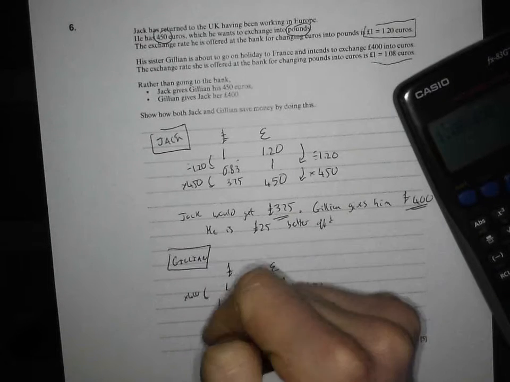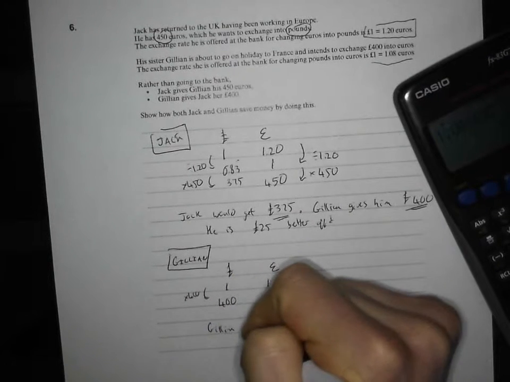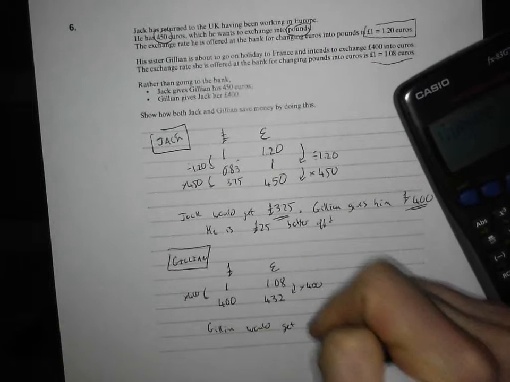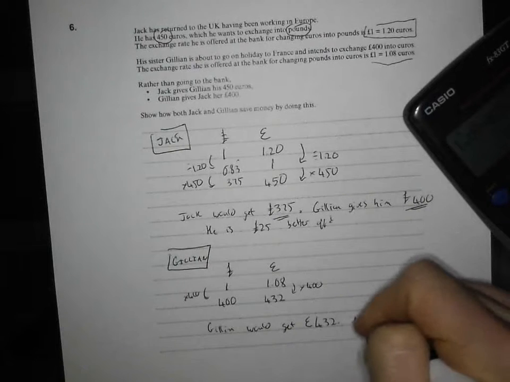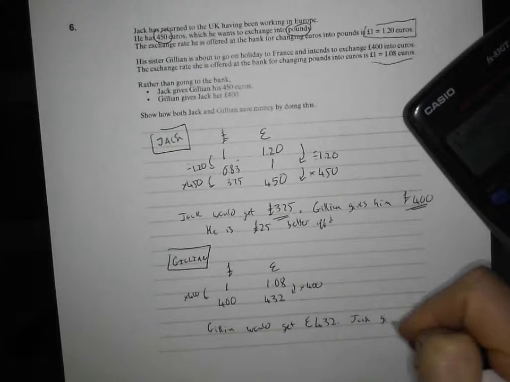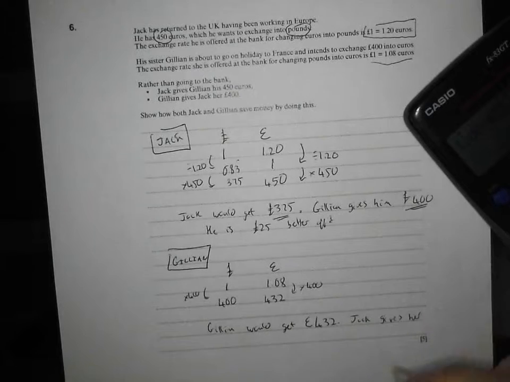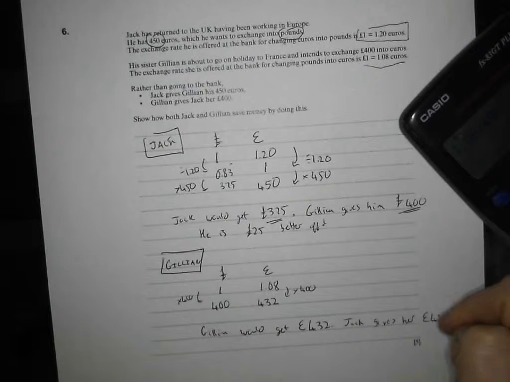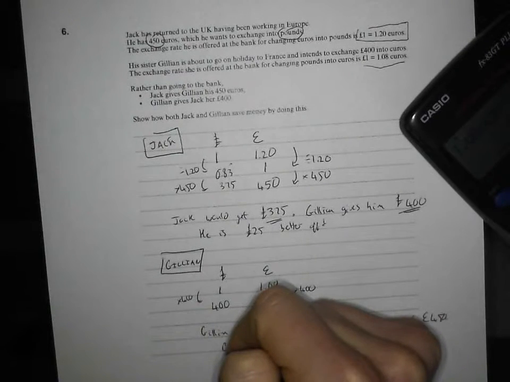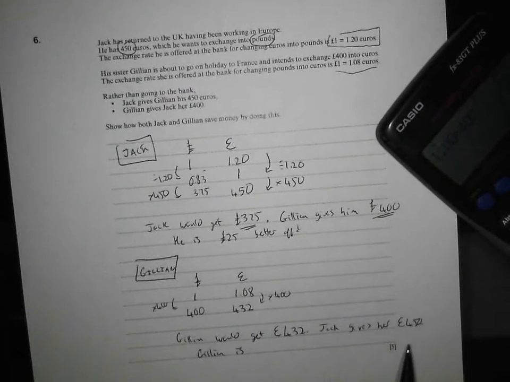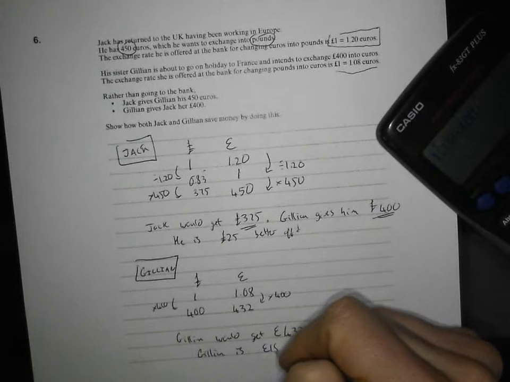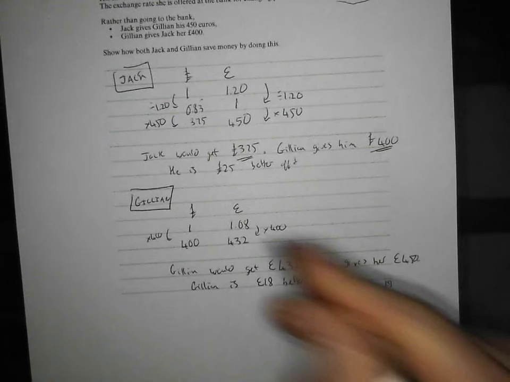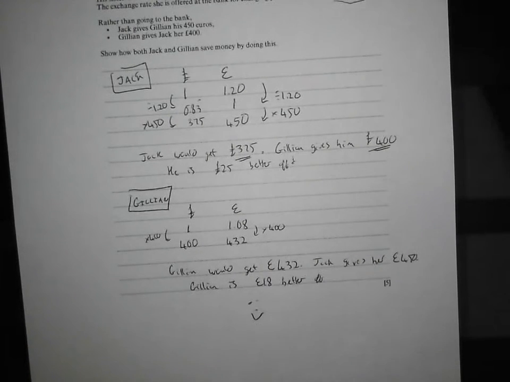So Gillian would get €432. Jack gives her, how much is Jack giving her? 450. Gillian is, what's the difference between those two? 18 euro better off. And I think all of that deserves a smiley face because they have both benefited big time from that deal.